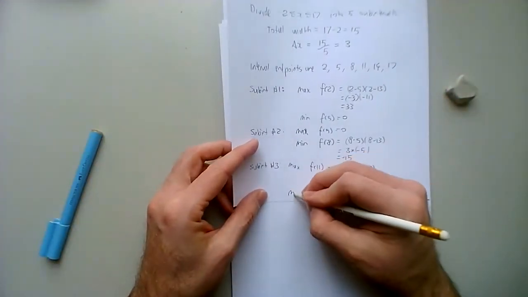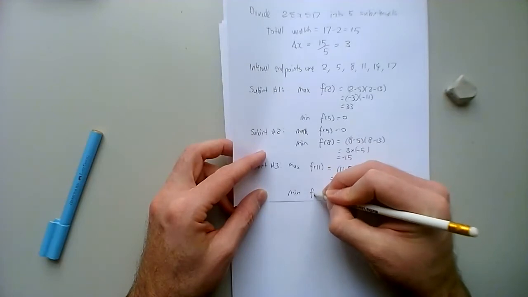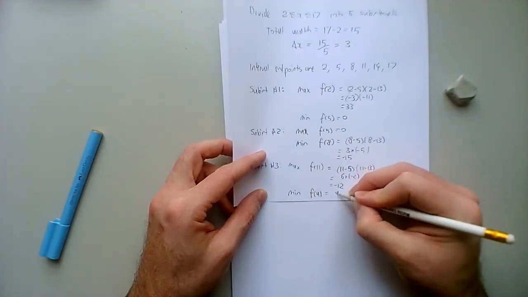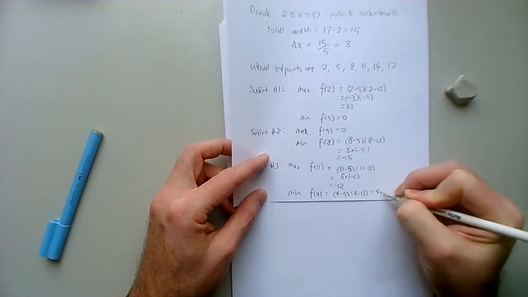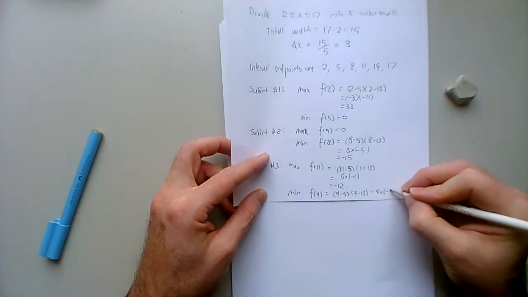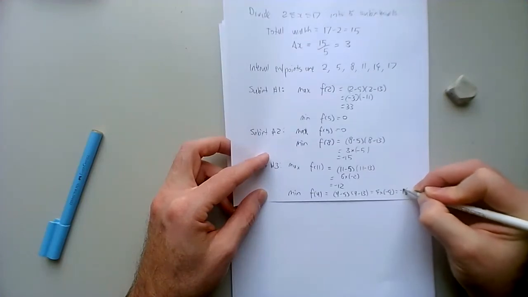And then it's going to feel bad to have that on the other page. I'm going to put it here. The minimum is going to be at f(9), which is 9 minus 5 times 9 minus 13, which is 4 times -4, which is -16. Okay.